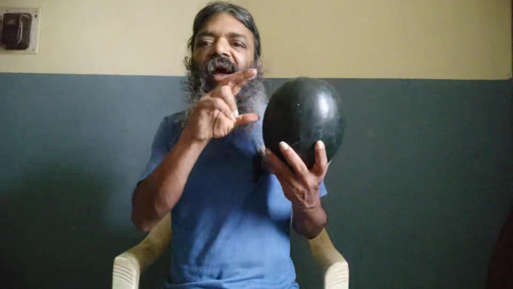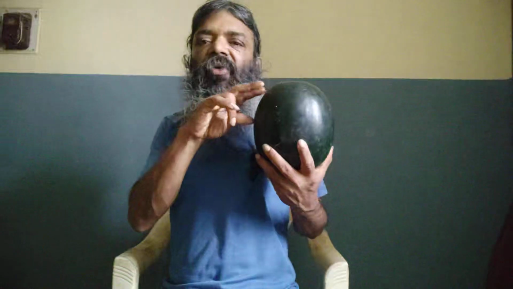Now, since this sphere is centered at the origin and we had started with x and y, whatever we took is the top hemisphere. Now I have to multiply it by 2. 4 pi a square is the surface area of a sphere.